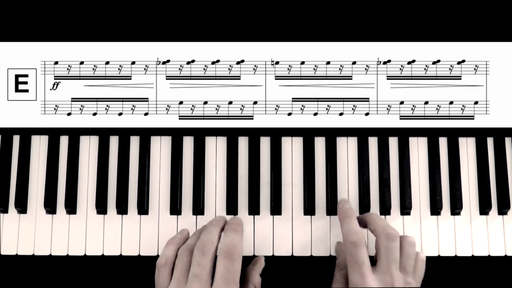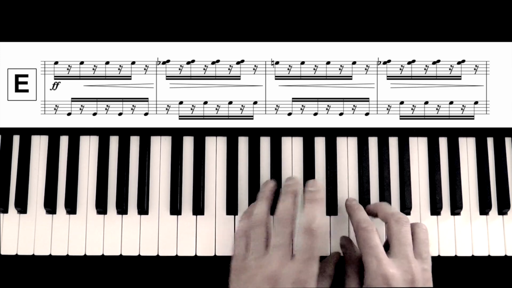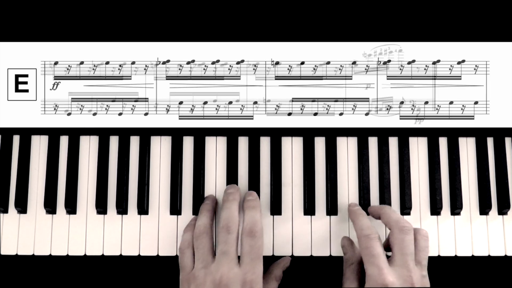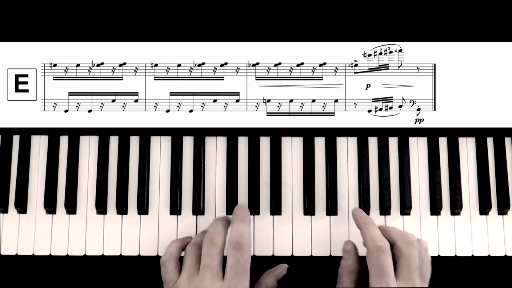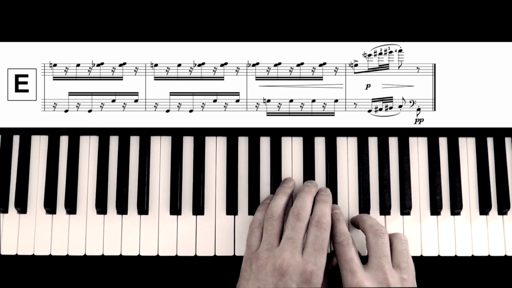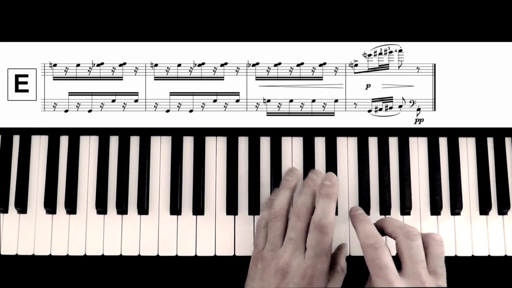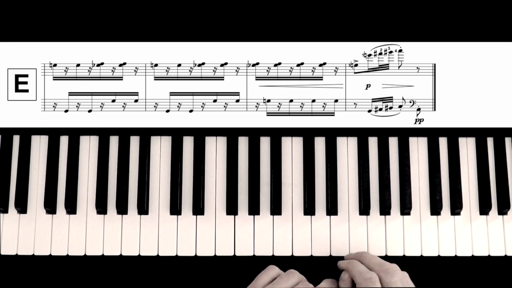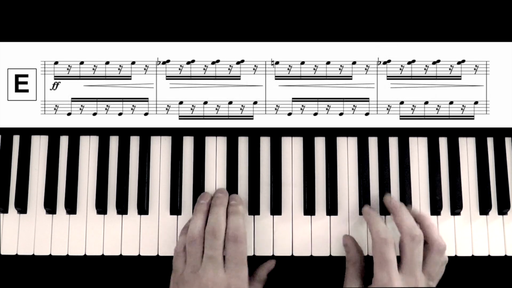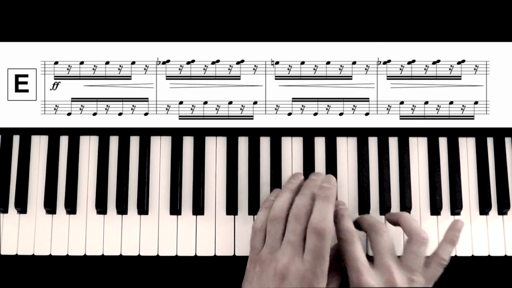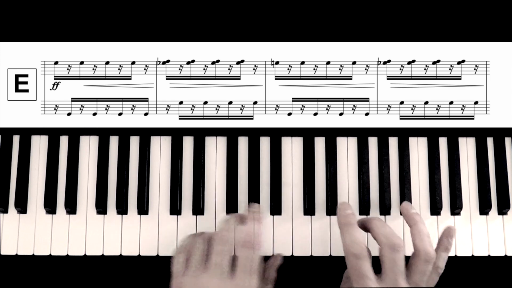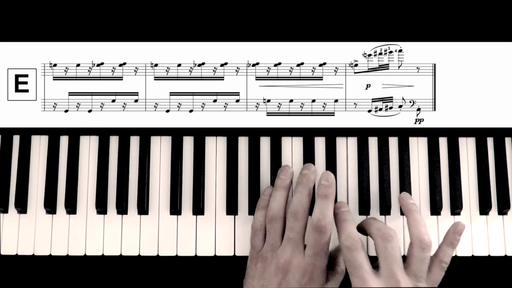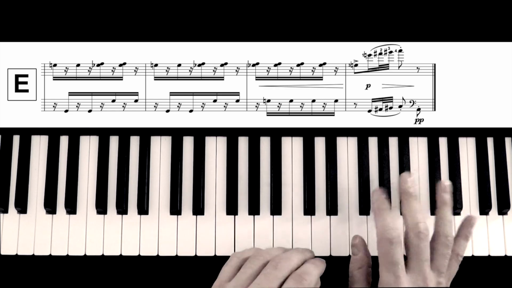1, 2, 3, 4, 1, 2, 3, 4, 1, 2, 3, 4, 1, 2, 3, 4, then 2s, 1, 2, 1, 2, 1, 2, and then you do another 4, 1, 2, 3, 4, and then you've just got the last bar to do, which starts with an E. So let's hear the E section up to there. Then 2s, and stay on the F, and then you've just got the last bar.